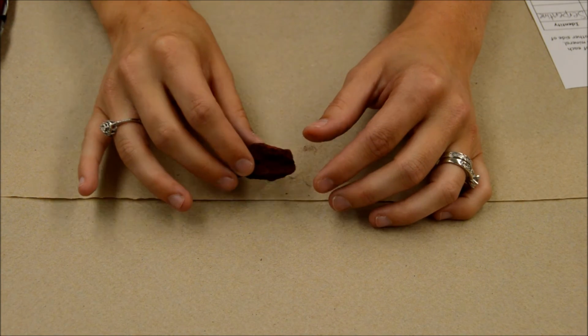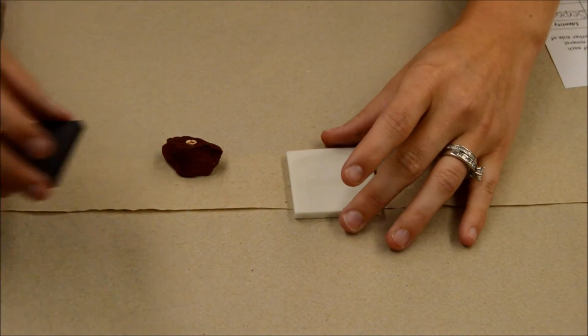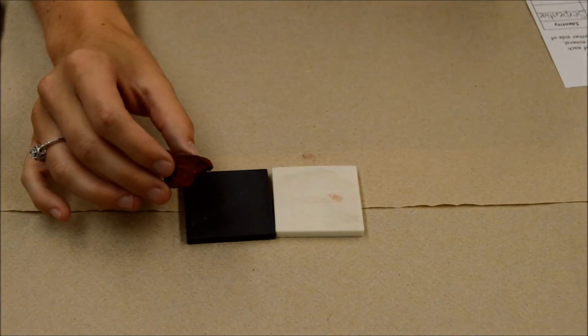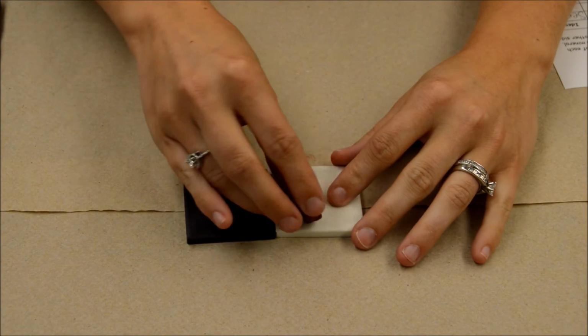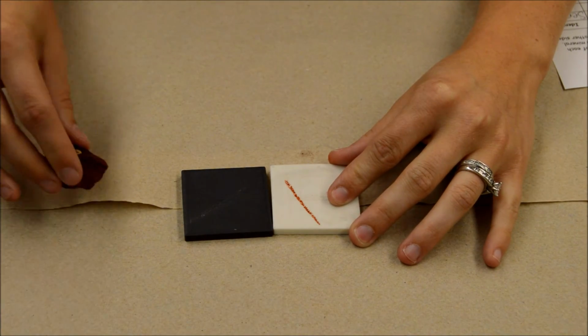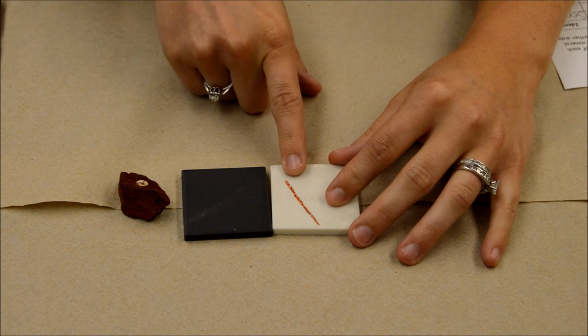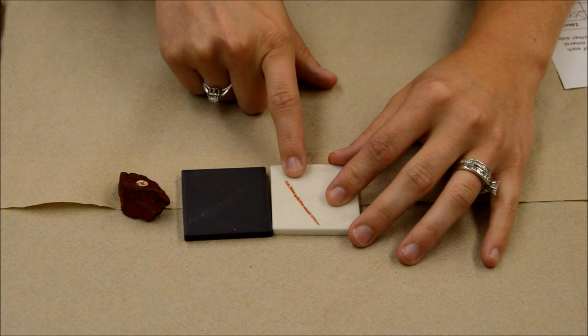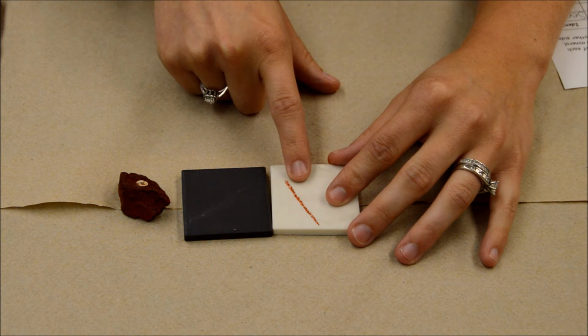And we're going to test out the streak. Since it's a darker mineral, I'm going to start with the lighter color streak plate. It left behind a really good streak color. We see that it's, again, a reddish, rusty kind of color, so red and brown mixed together, somewhere in between red and brown.